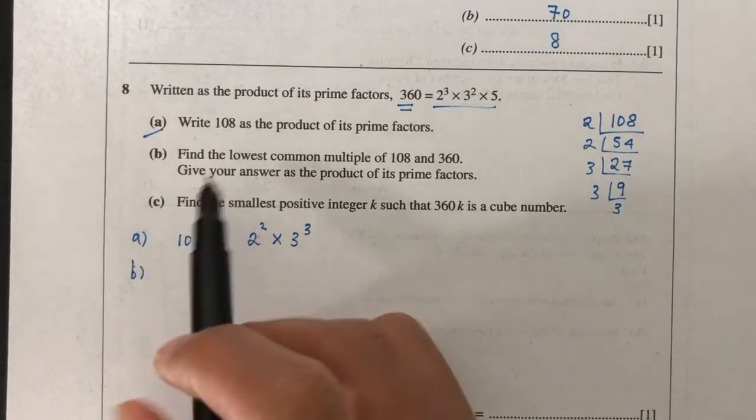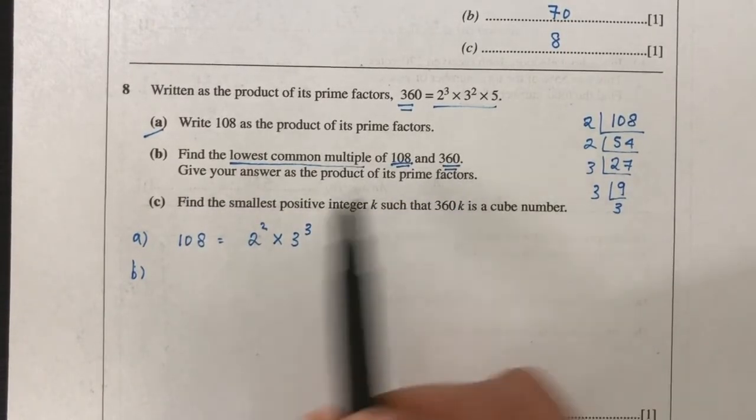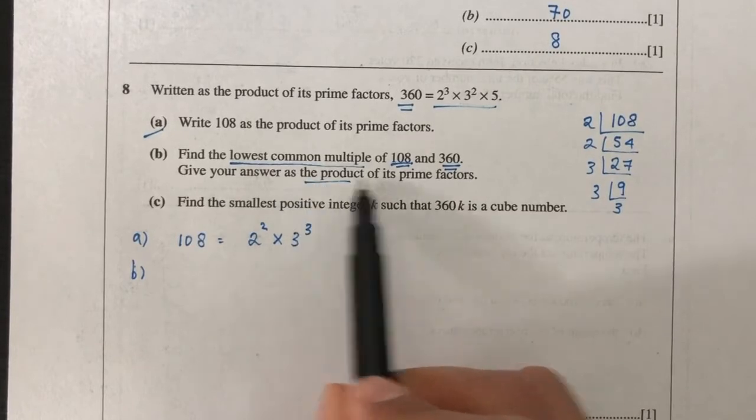Now for part B, find the lowest LCM of this and this. Give your answer as a product of its prime factors.